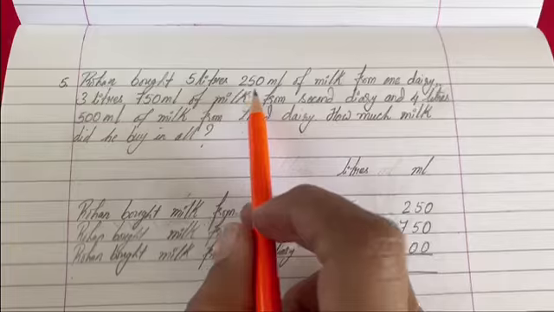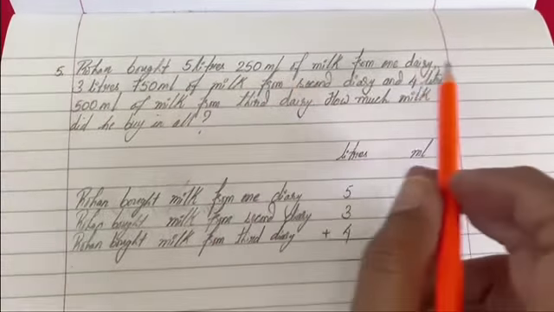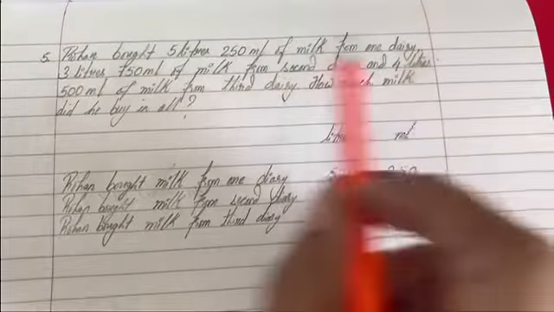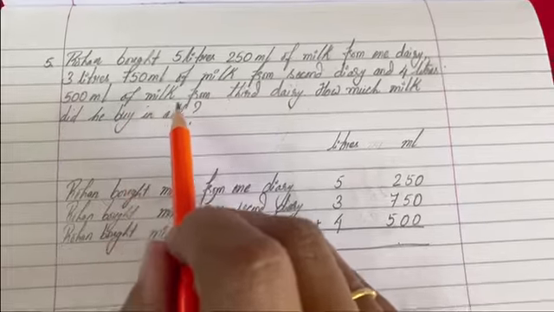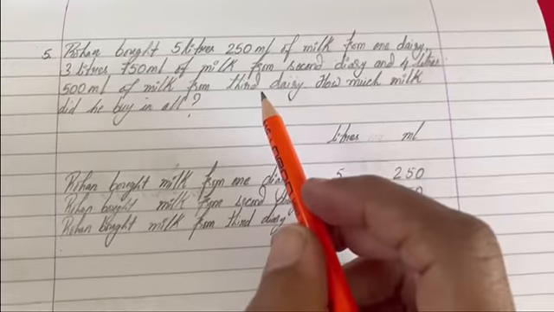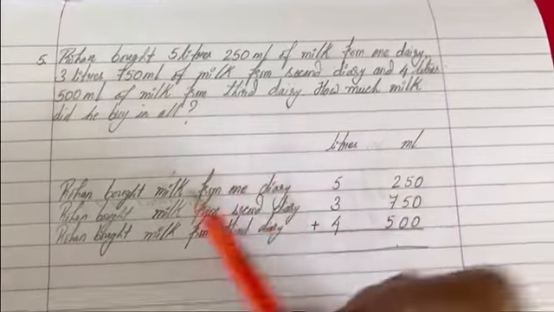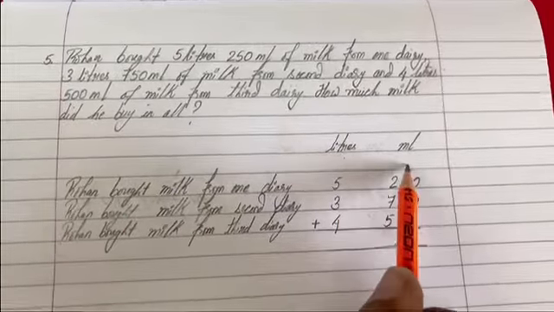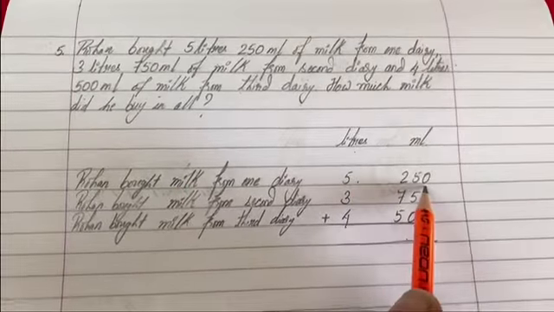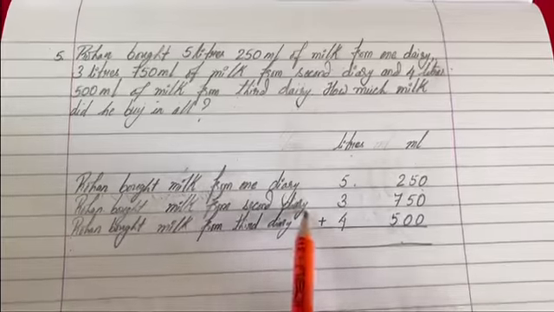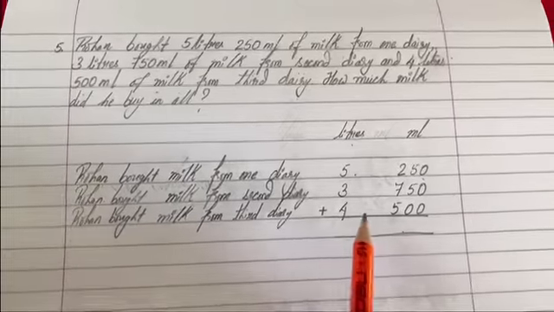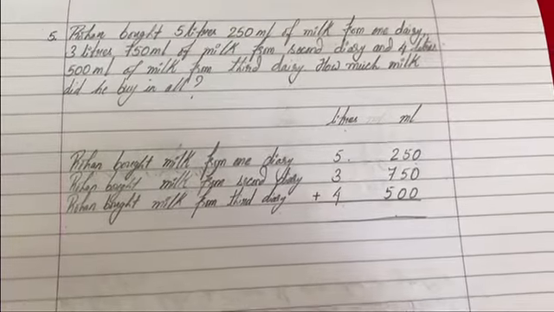Rohan bought 5 liters 250 milliliters of milk from one dairy, 3 liters 750 milliliters of milk from the second dairy, and 4 liters 500 milliliters of milk from the third dairy. How much milk did he buy in all? So here we need to find out the total milk he bought in all. So again you'll write liters over here and milliliters over here, and Rohan bought milk from one dairy, that is 5 liters 250 milliliters. Rohan bought milk from the second dairy, 3 liters 750 milliliters, and Rohan bought milk from the third dairy, 4 liters and 500 milliliters.